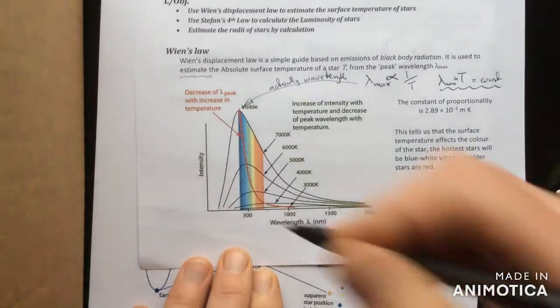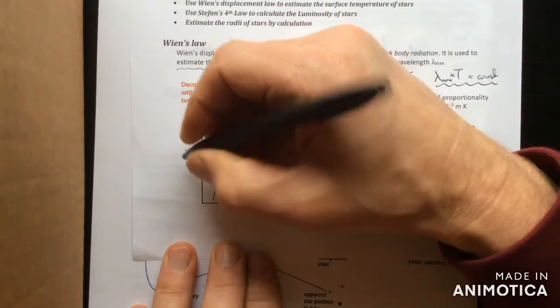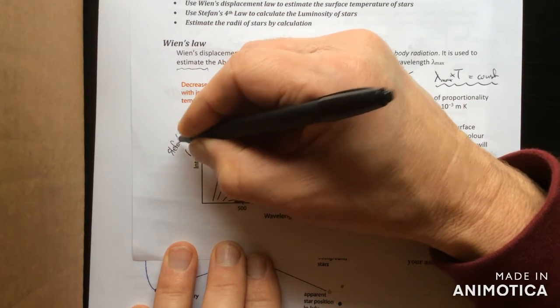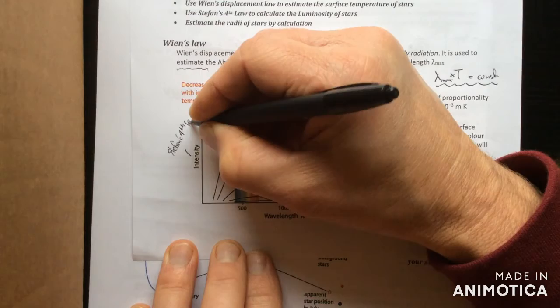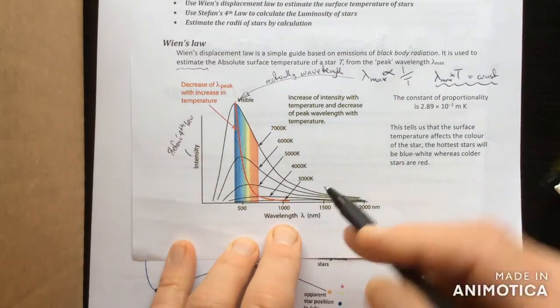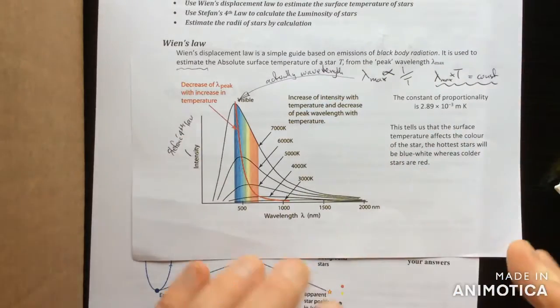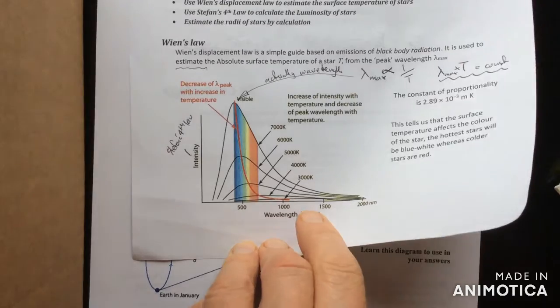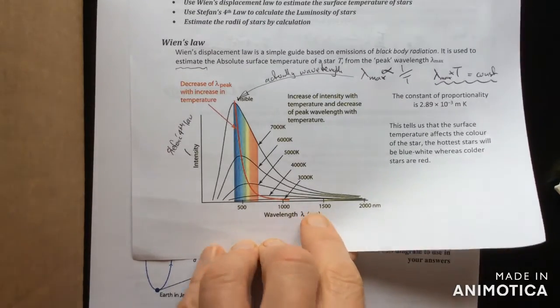So it's worth putting back on here that this is your Stefan's fourth power law, because that depends on the temperature, which depends on the wavelength. They're all interlinked. You can't have one without the other. Questions tend to have those broken into steps, but they'll ask you to join them.